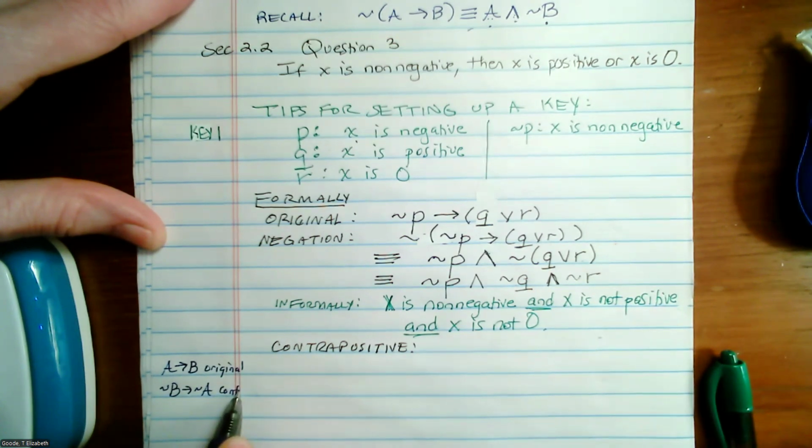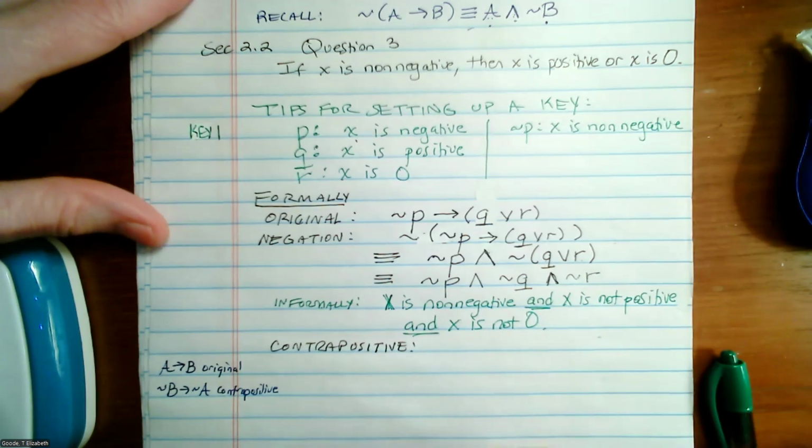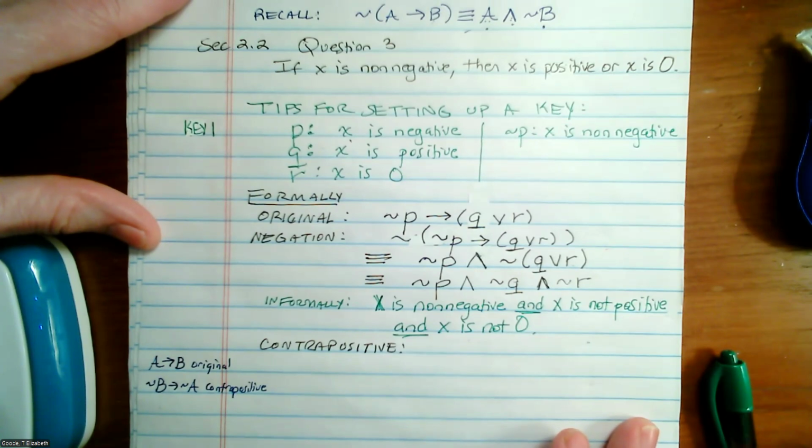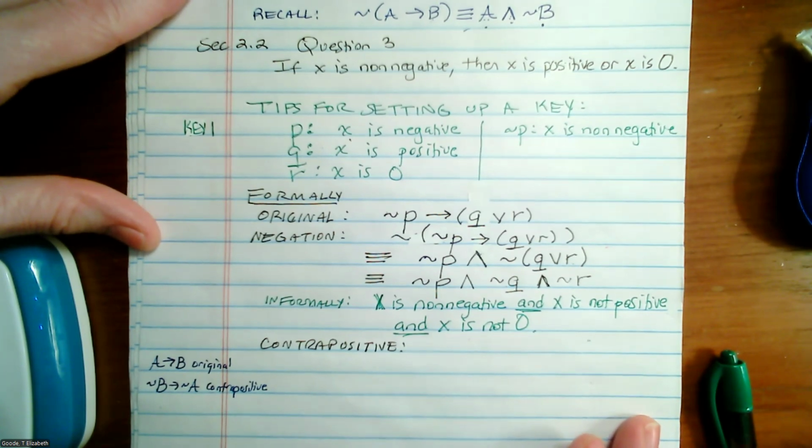Good. For the inverse, converse, and contrapositive, we keep the if-then format? Yes. The sisters are all implications. That's why I call them sisters. They have that in common. They're all if-then statements. They're all conditionals.